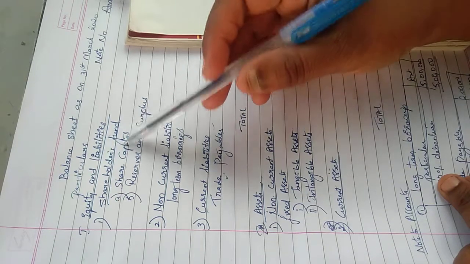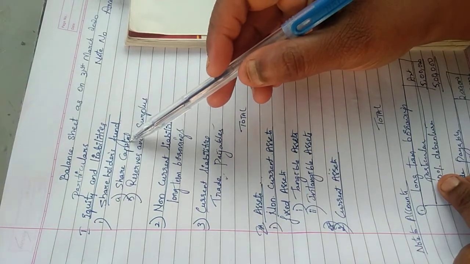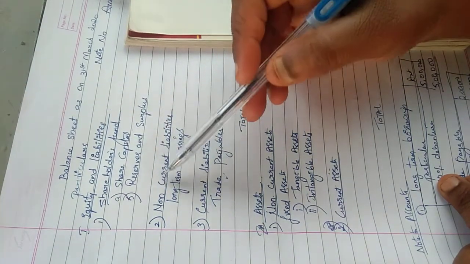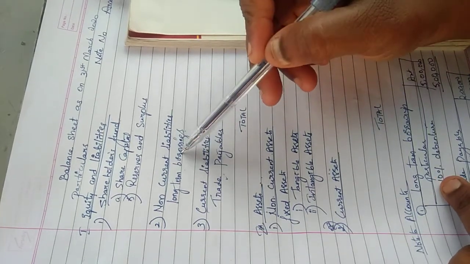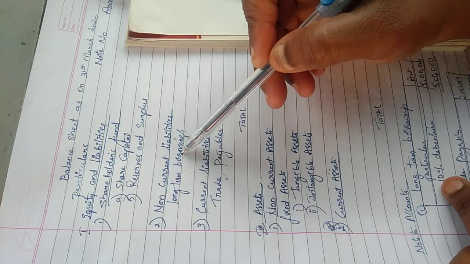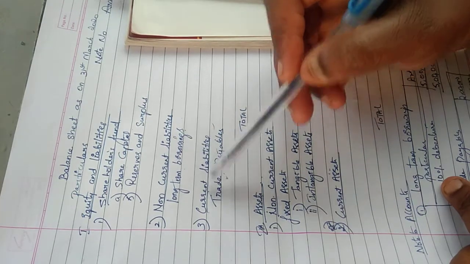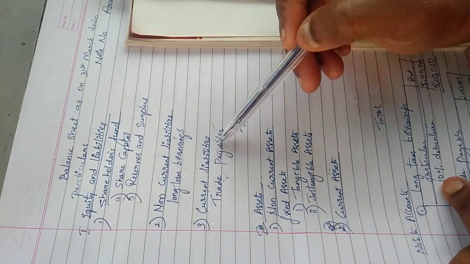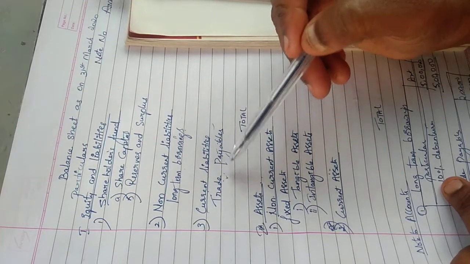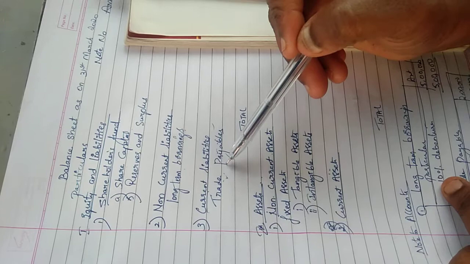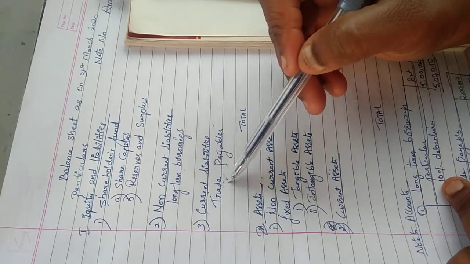Under shareholders fund you have share capital, reserves and surplus. Under non-current liabilities you have long-term borrowings, which is nothing but your debentures. Then under current liabilities you have trade payables, bank overdraft, any kind of outstanding expenses. All your other current liabilities will come here.